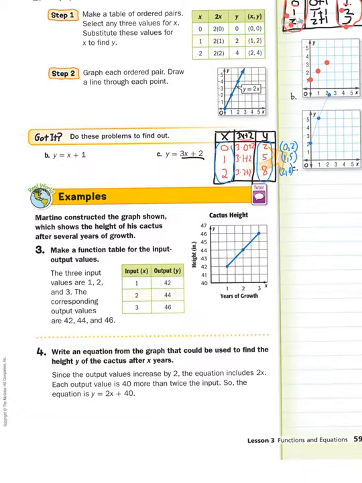And if you look over here, 142 matches this. So for 1 year, his cactus grew 42 inches. 2 years, it was 44 inches. In 3 years, it was 46 inches. Okay, now when it says make a function table, that's kind of what you did. Each year, it gives you how many inches it was.